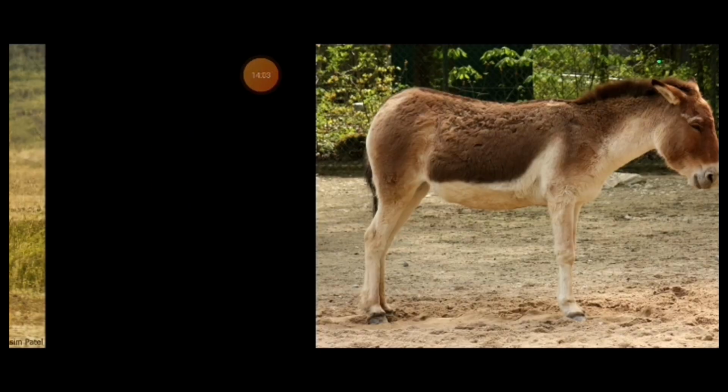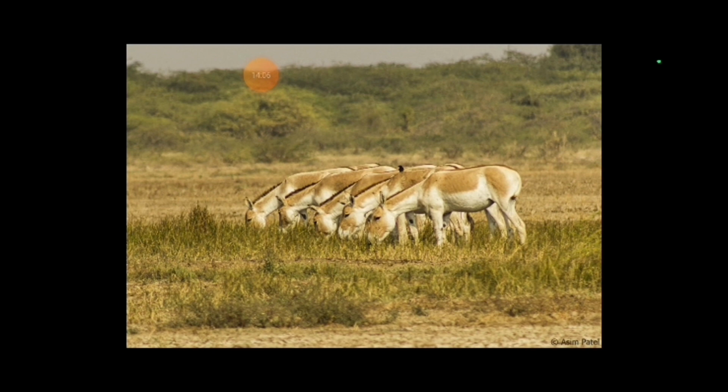Now what were they doing, all of them coming, galloping means running, towards wheeling and turning in tight formation, right. So these wild asses are called Kyang.